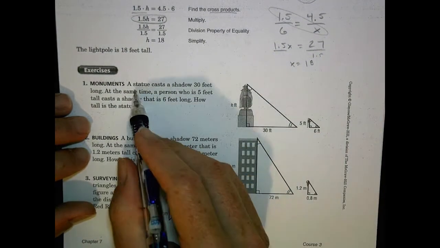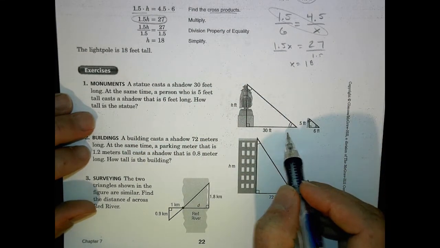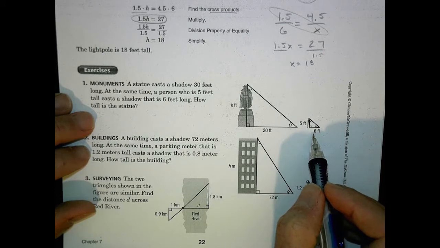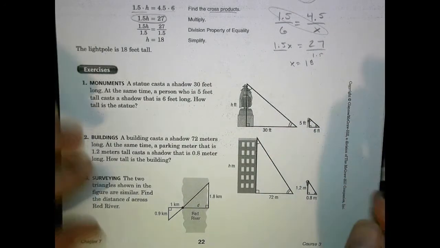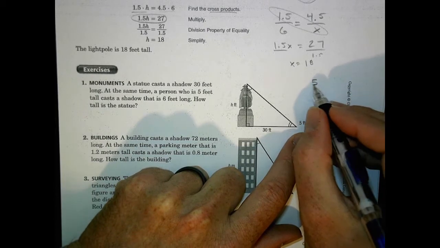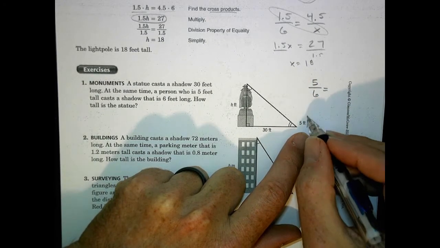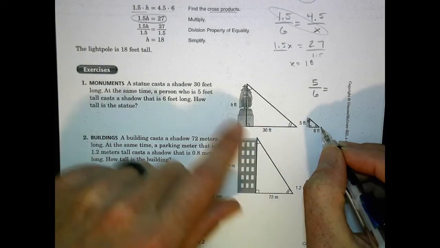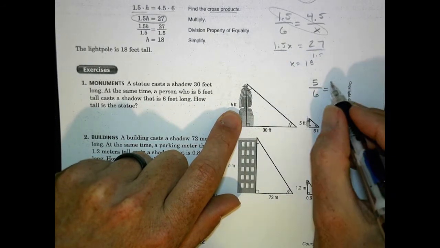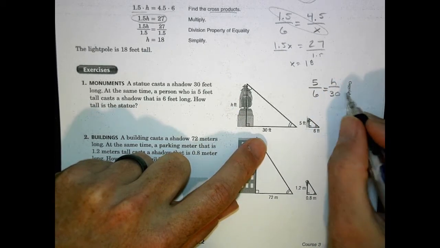It says here that a statue casts a shadow of 30 feet. At the same time, a person who is 5 feet tall casts a shadow that's 6 feet long. How tall is the statue? Let's look. I'll set up with the person here: 5 feet tall and a 6-foot shadow. I'm going to go with this one over that one, and make it proportional to the statue's height over its shadow, 30.